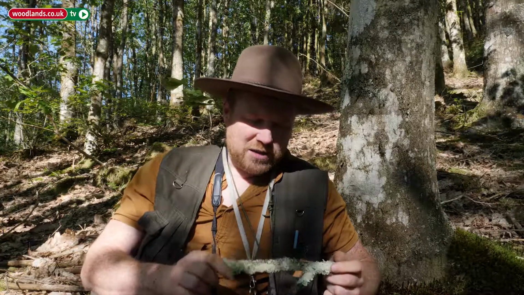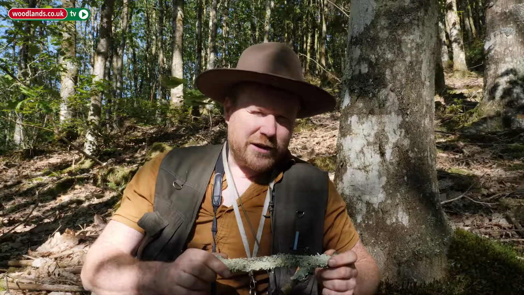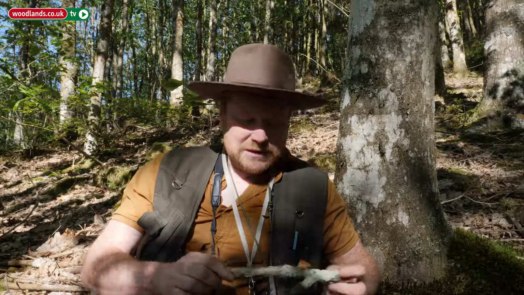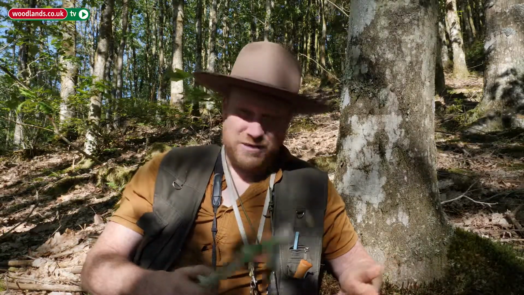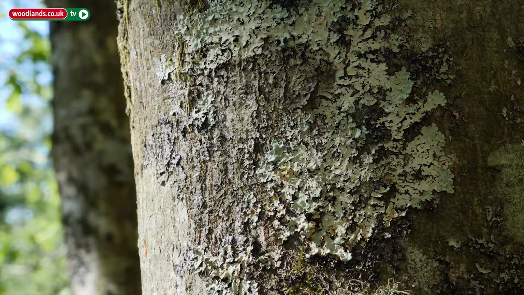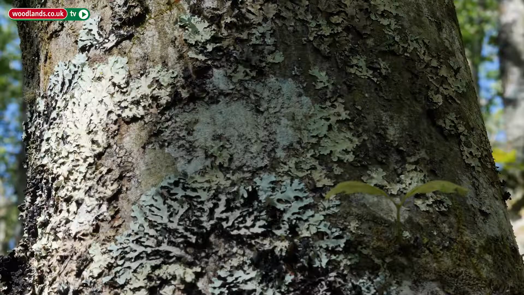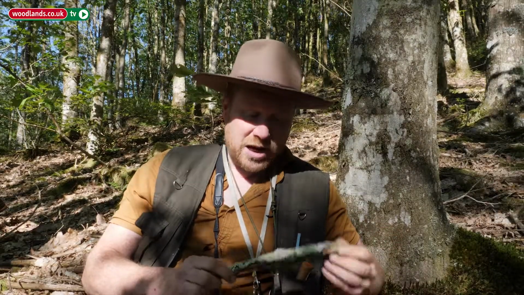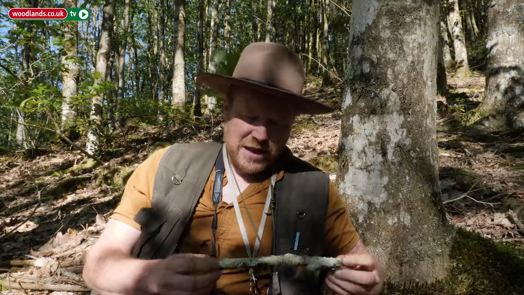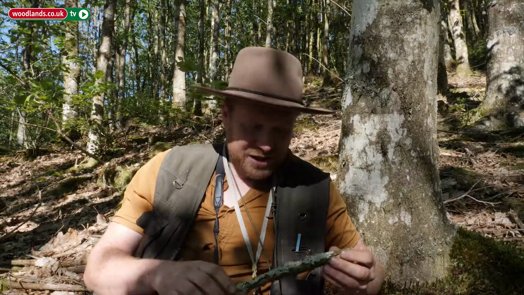Sometimes people ask me, what's the point of lichens, or what do they do? And I usually answer by saying something like, what's the point of anything? What do we do? But they do have a place in the ecosystem. Sometimes they will, of course, be fixing carbon and nitrogen, and they're a home for lots of little creatures.